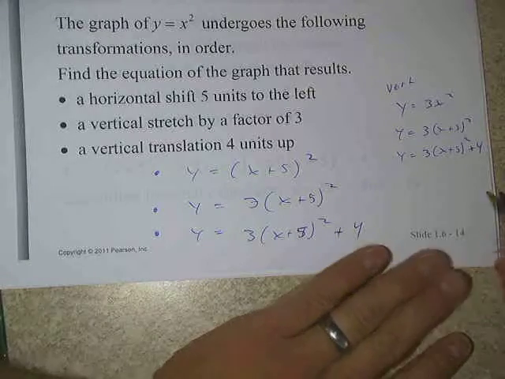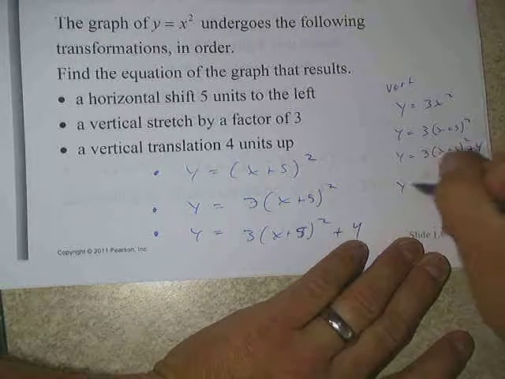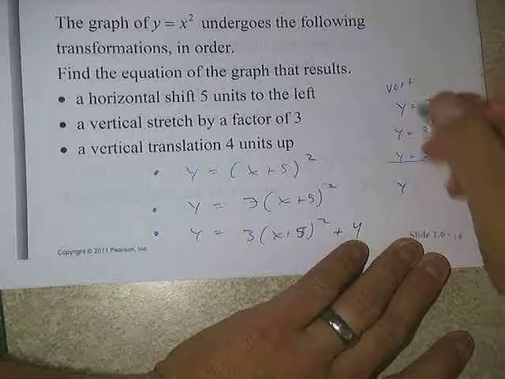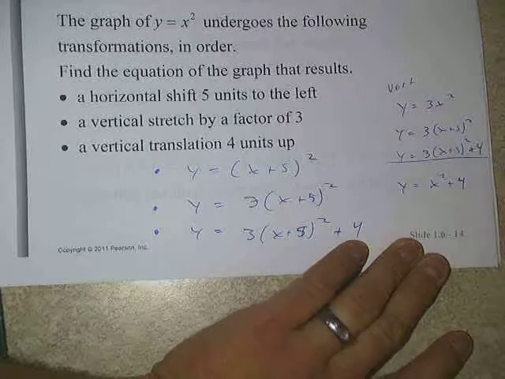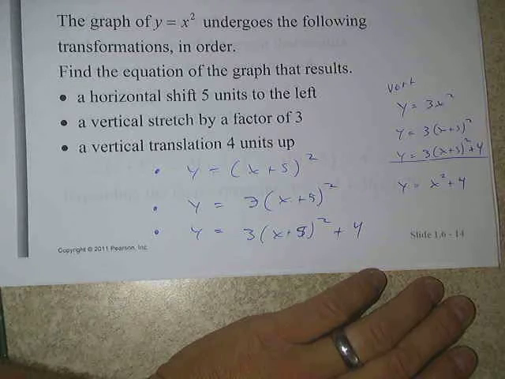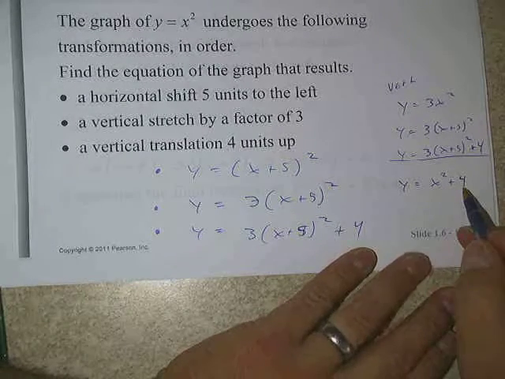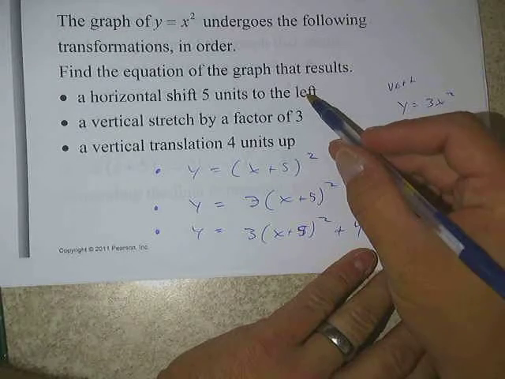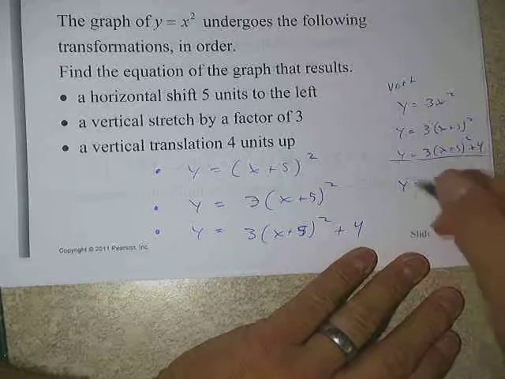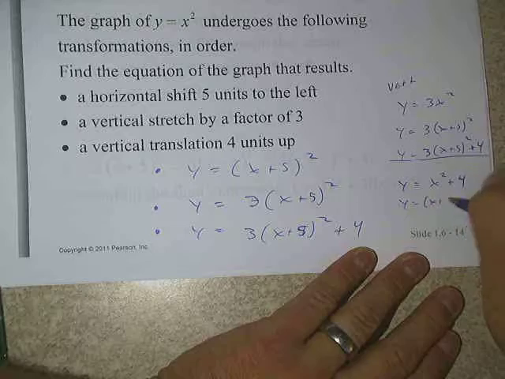But what if we did the vertical translation first? Maybe there's something different if we did that first. What if we went completely backwards here? Again, it might be the same, but it might not, depending on what the transformations are and depending on what order we do it in. So let's do it this way. If we do the vertical translation first, we'd say x squared plus 4.